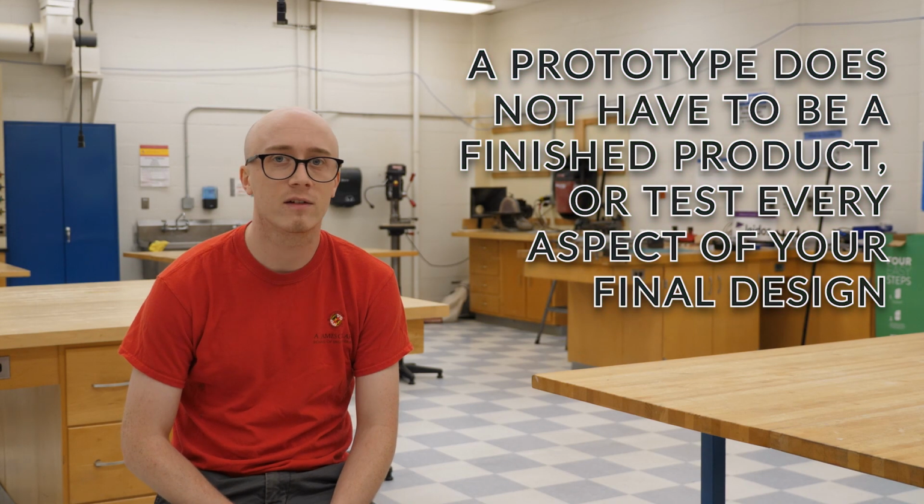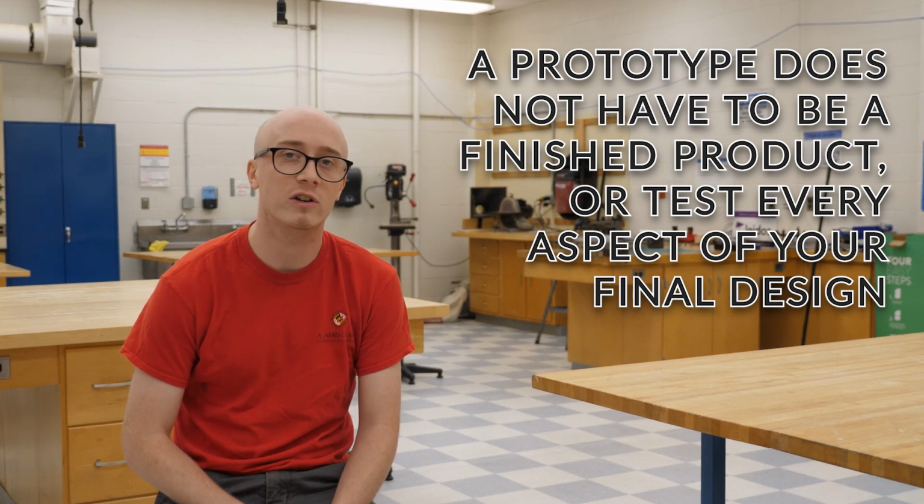Keep in mind, a prototype doesn't have to be something that does everything. It can be an artifact that looks like, feels like, sounds like, or acts like the finished product. You're just trying to test out minor details of what you think your final product will be.